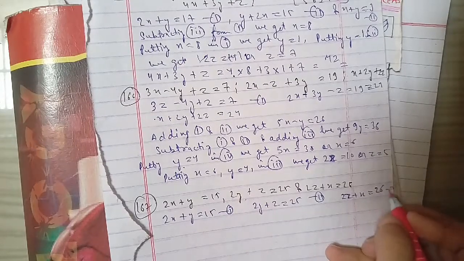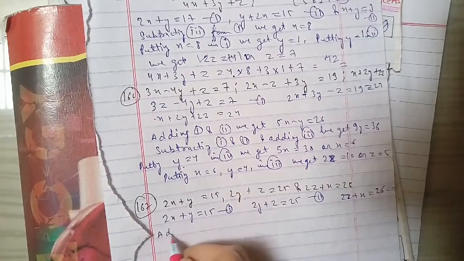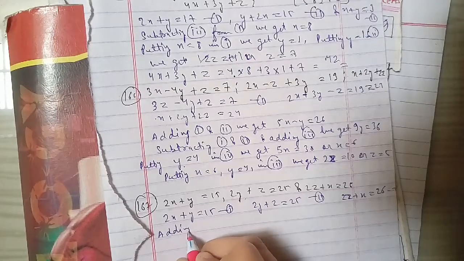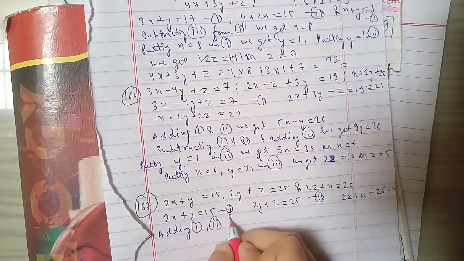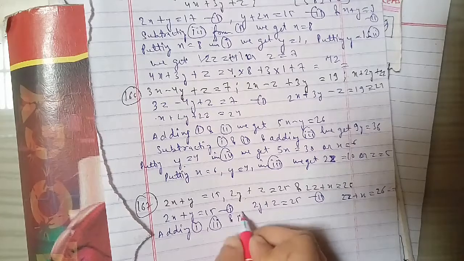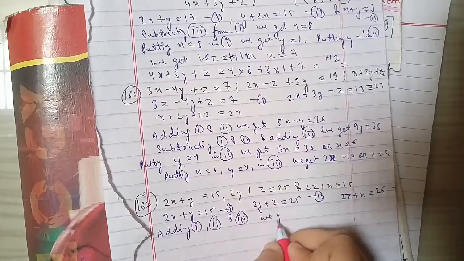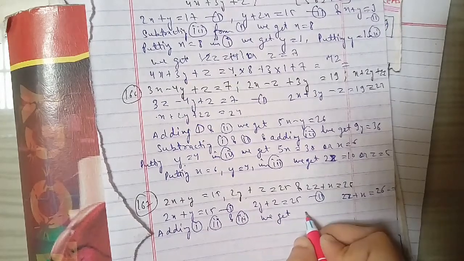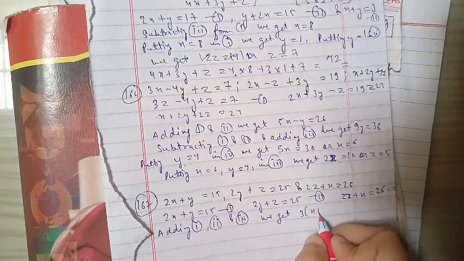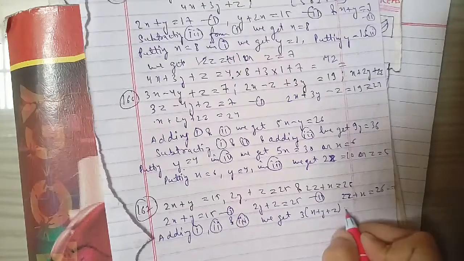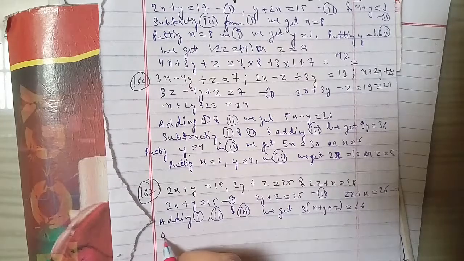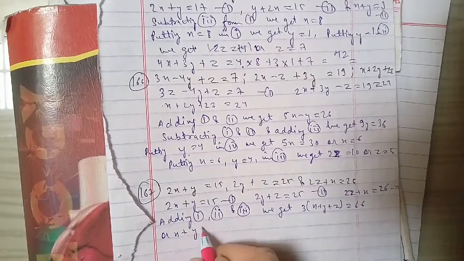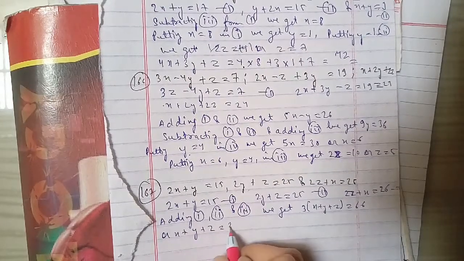So we will add 1, 2 and 3. We get 3 times x plus y plus z equals 66, or x plus y plus z equals 22.